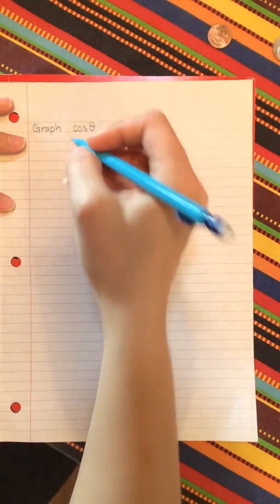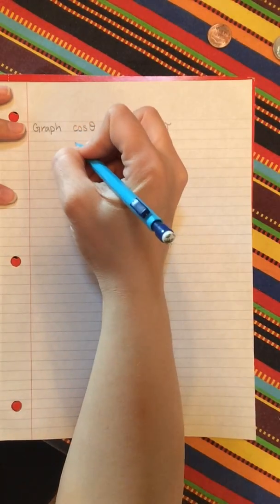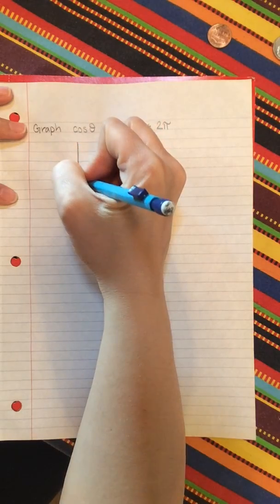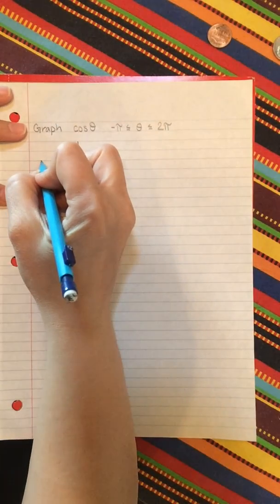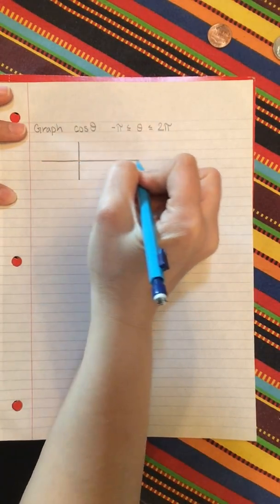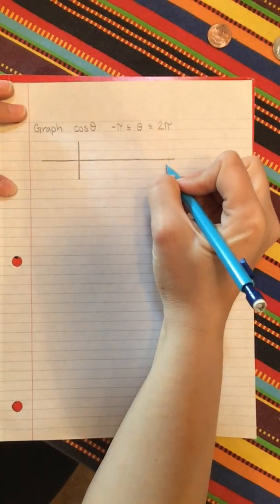In this video, we're going to take a look at graphing cosine inverse of theta. So again, we're going to start by graphing cosine of theta. We'll start with our original function that we know and are very comfortable with. So let's do it again from negative pi to 2 pi. Okay, so all the way out here is 2 pi.